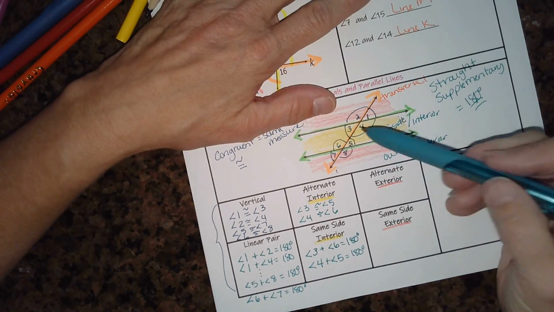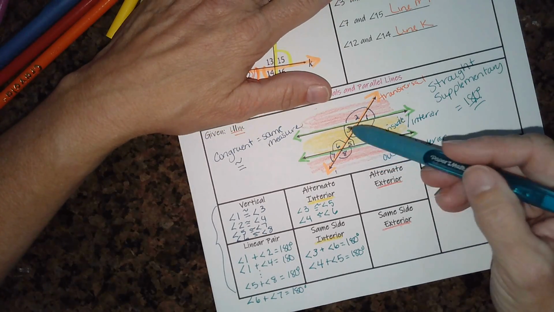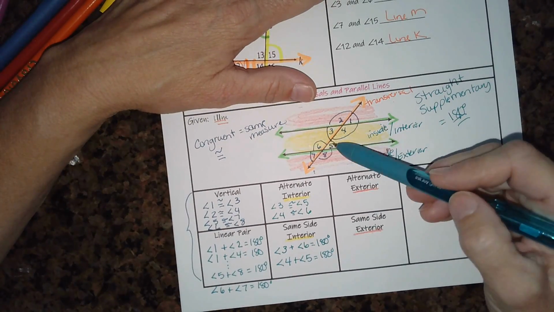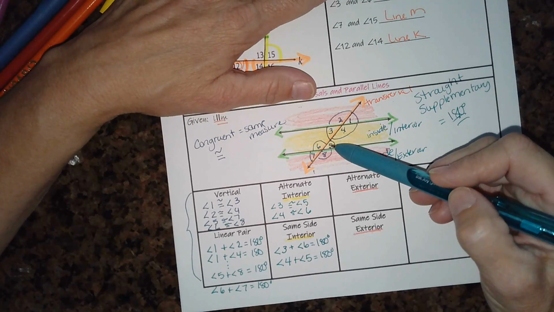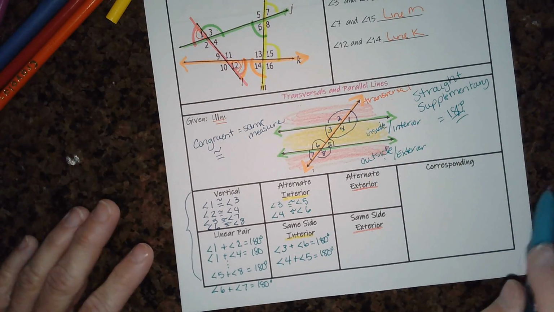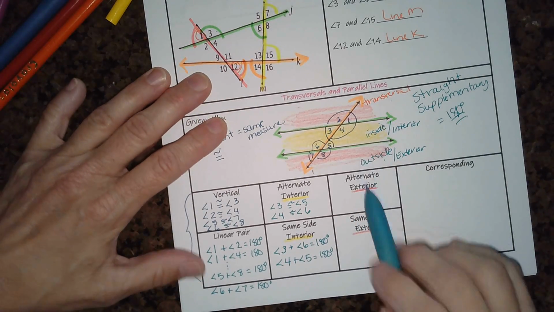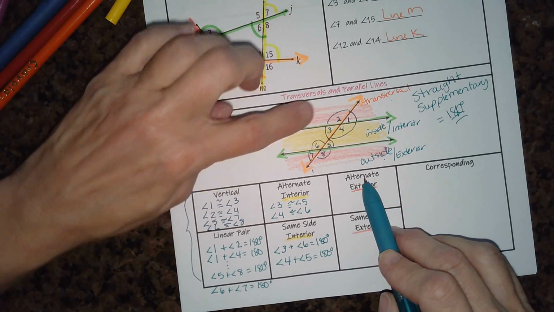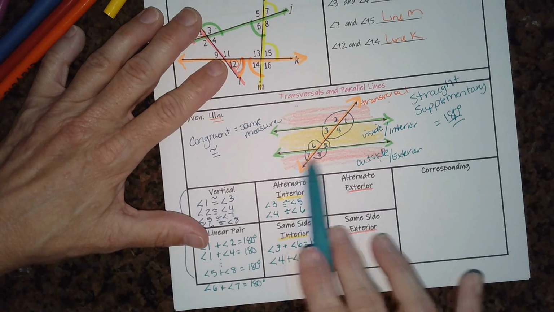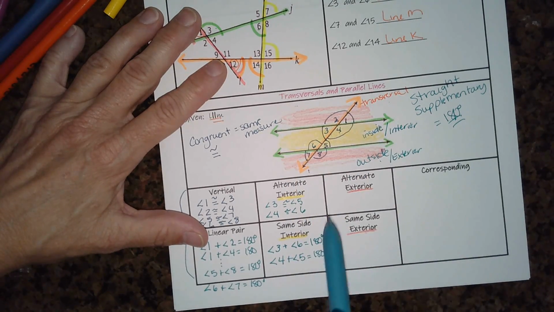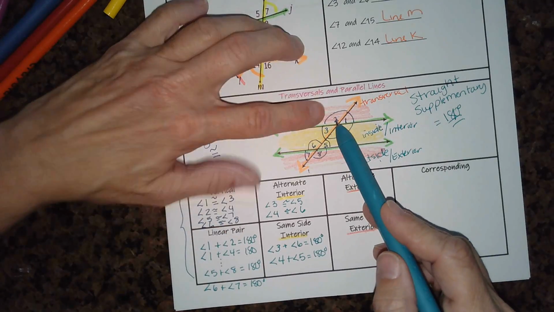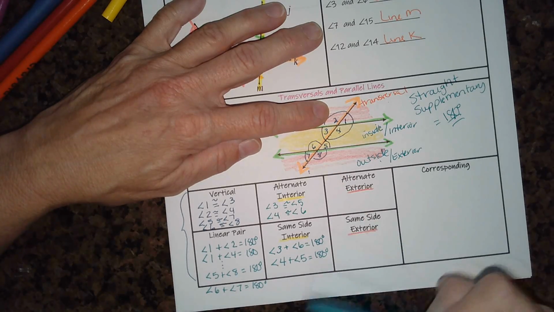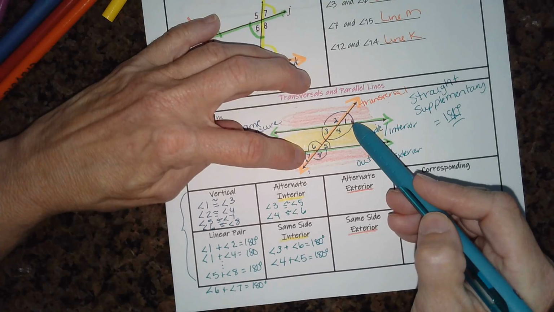Okay, so alternate interior angles are congruent, and same side interiors are supplementary. They add to be 180. All right, now let's focus on the angles that are outside the parallel lines on opposite sides of the transversal. So in my red area here, here, and here, this is the exterior of the parallel lines. So angle 2 and angle 8 are on opposite sides and are on the exterior. Angle 1 and angle 7.